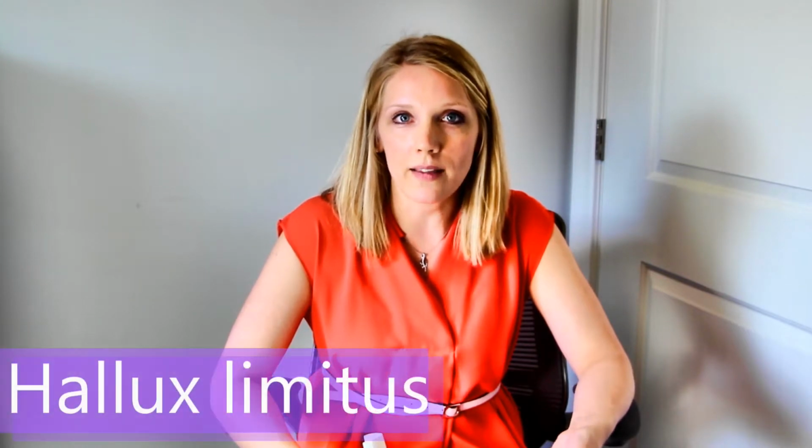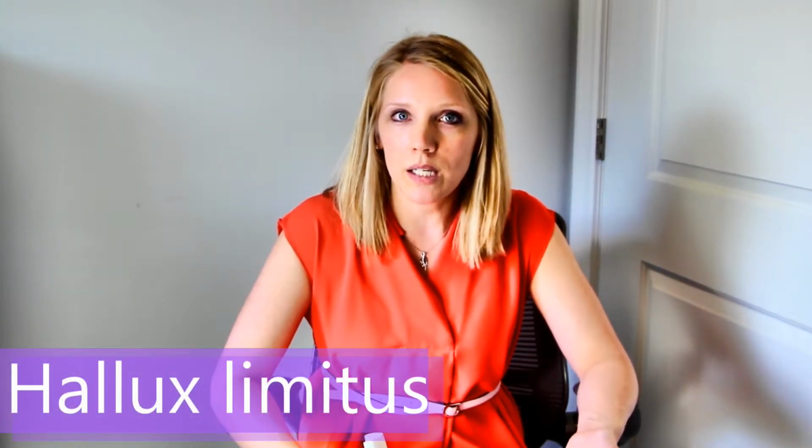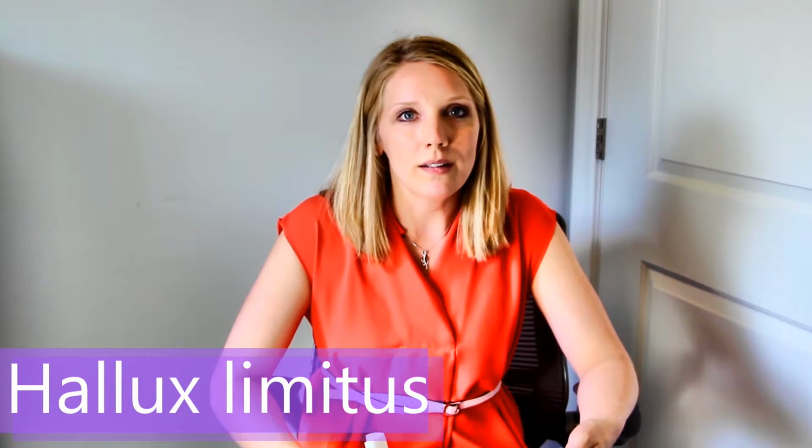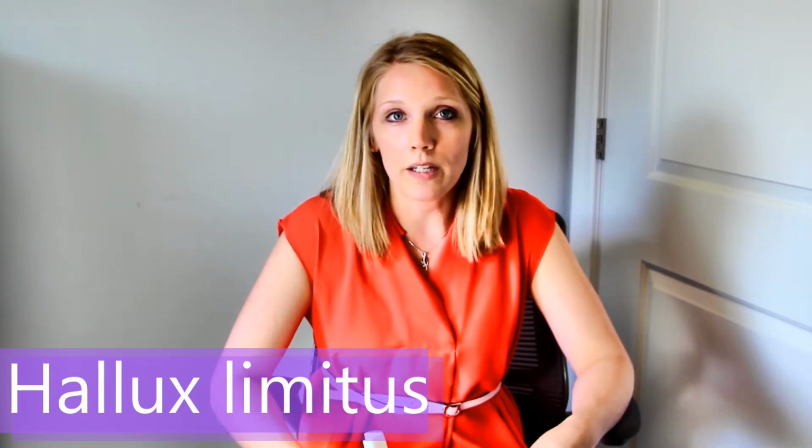Another thing that people describe as a bunion when they come in can refer to pain that they have more on the top of the big toe joint or within the toe joint itself. And this condition is something that we refer to as hallux limitus. Hallux again meaning toe, and limitus meaning there's limited motion within that big toe joint.